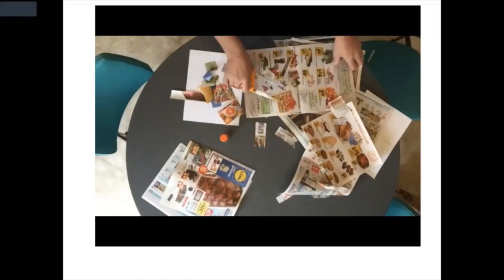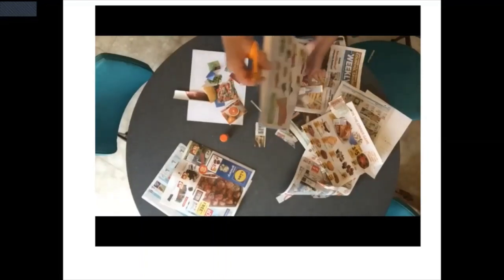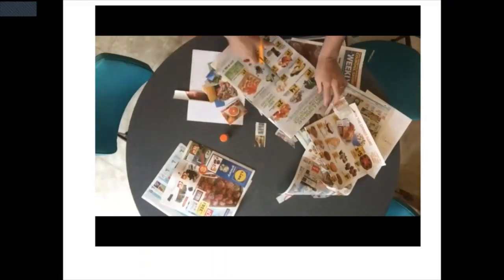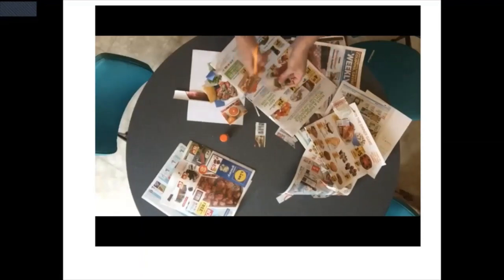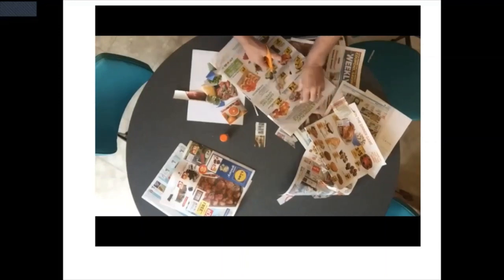It's a pretty simple process to collect your images. You just make, like I said, a decision about what you want to use. You use your best skills at cutting to edit or crop the image and just set it aside.